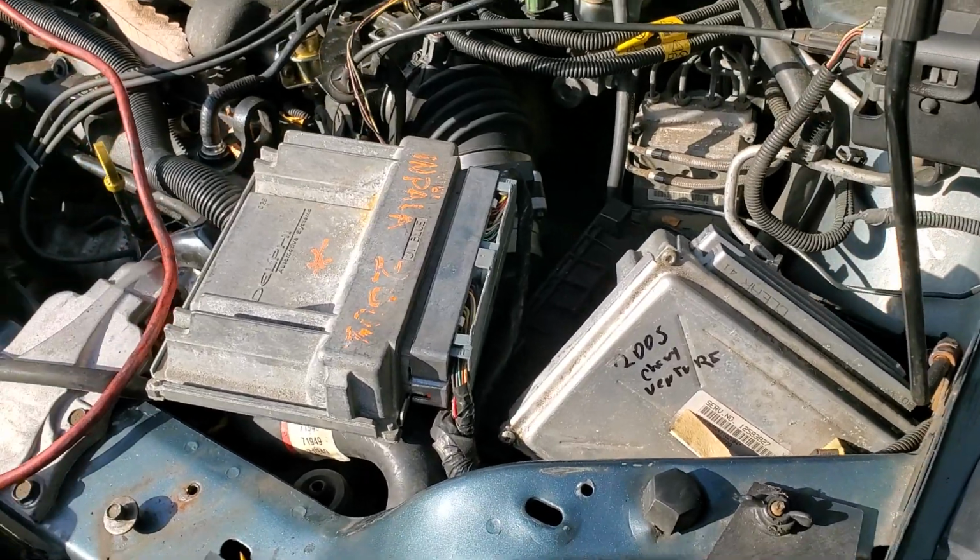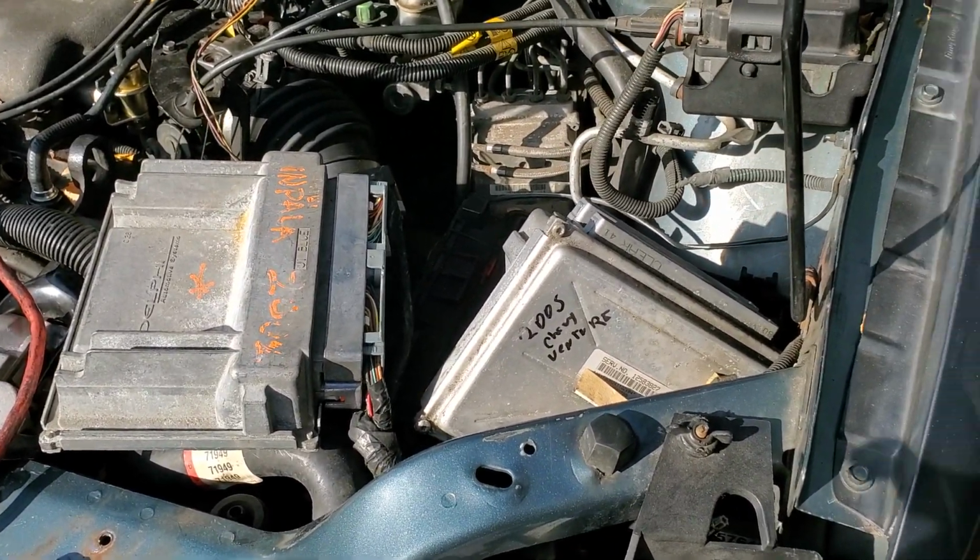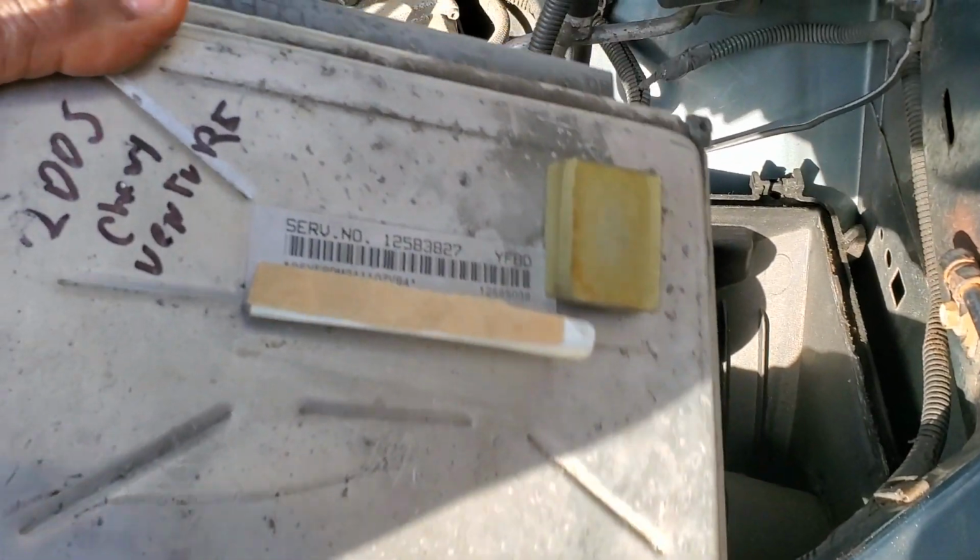After you put it in, what's the requirement? You need to download the software. The same engine computer can go to a lot of cars. This part number can go to a lot of cars.